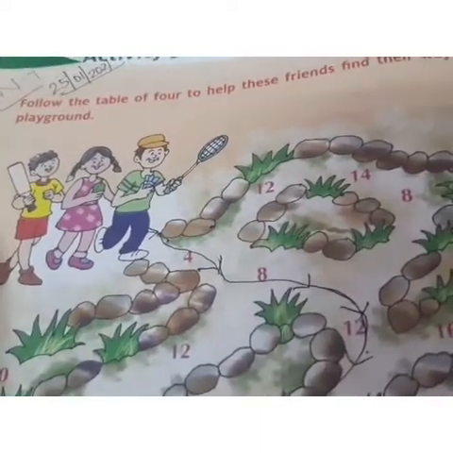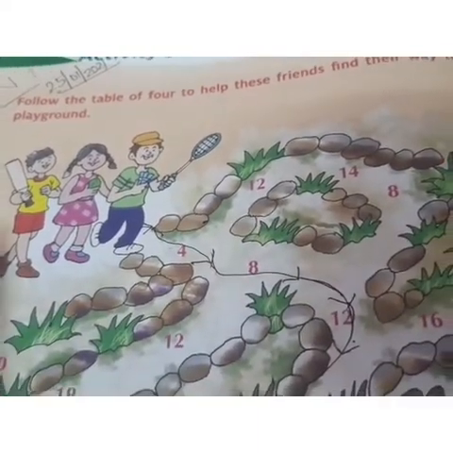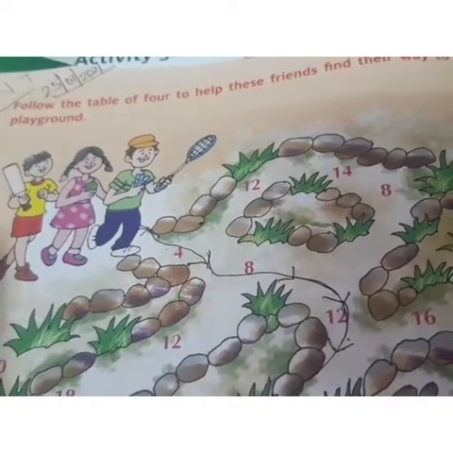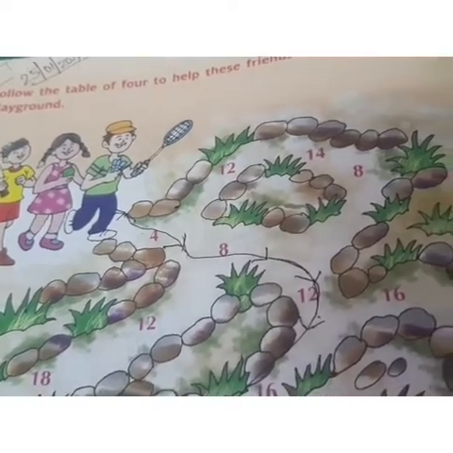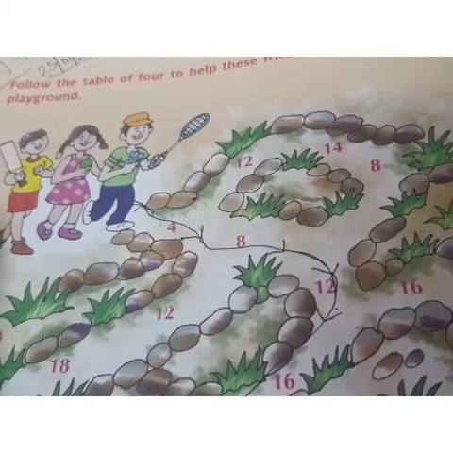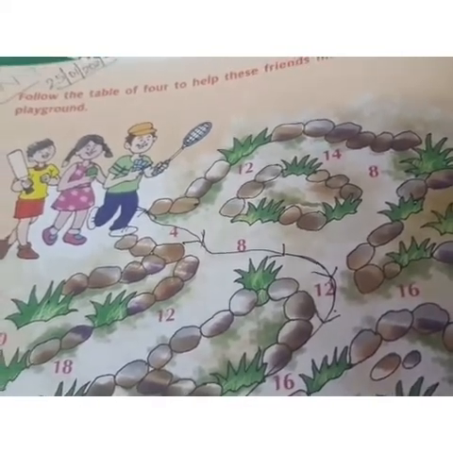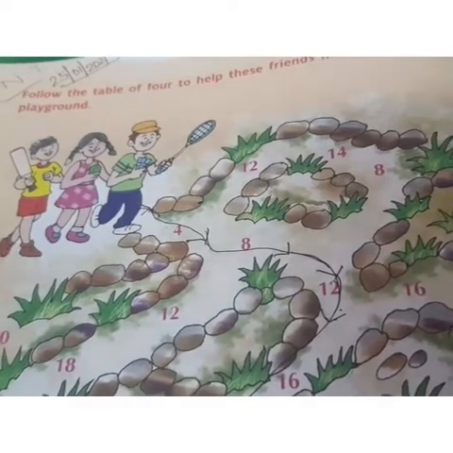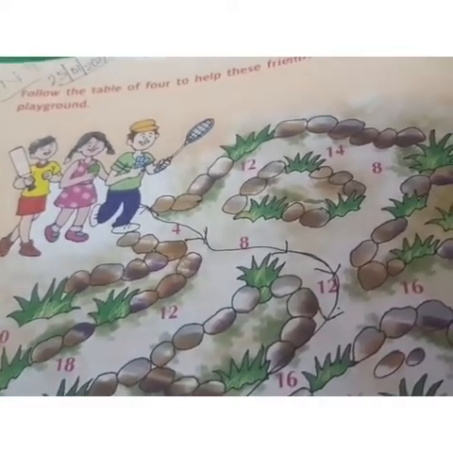4 ones are 4, 4 twos are 8, 4 threes are 12, 4 fours are 16, 4 fives are 20, 4 sixes are 24, 4 sevens are 28, 4 eights are 32, 4 nines are 36, and 4 tens are 40. So we have to find those numbers only which come in the table of 4.